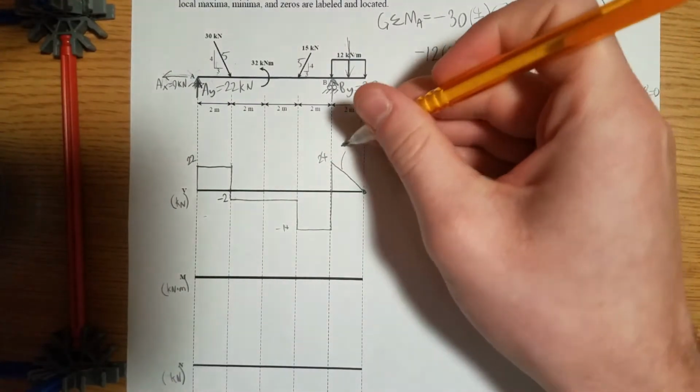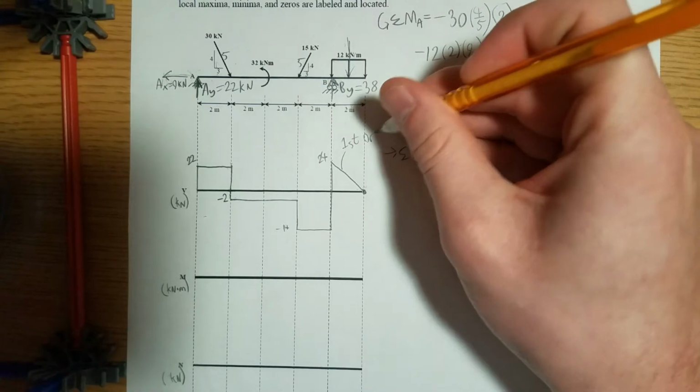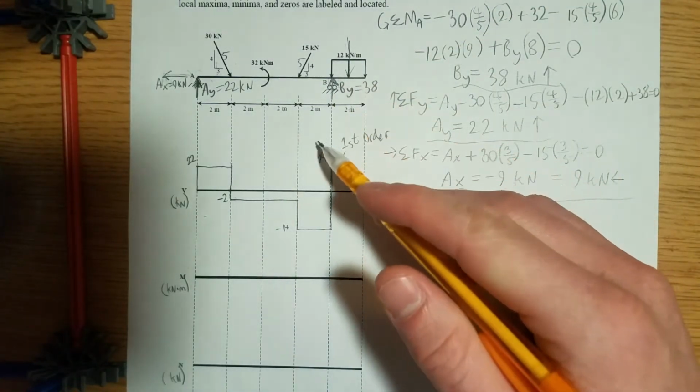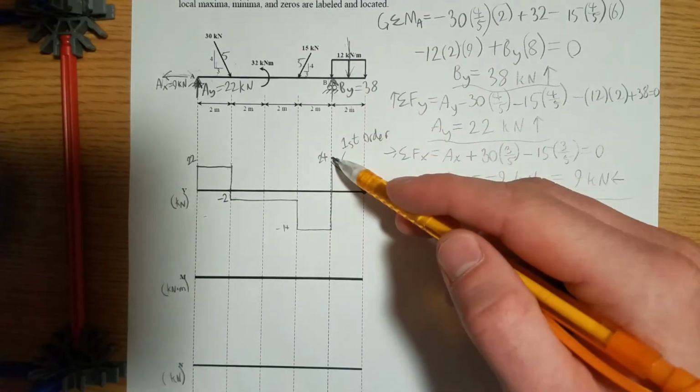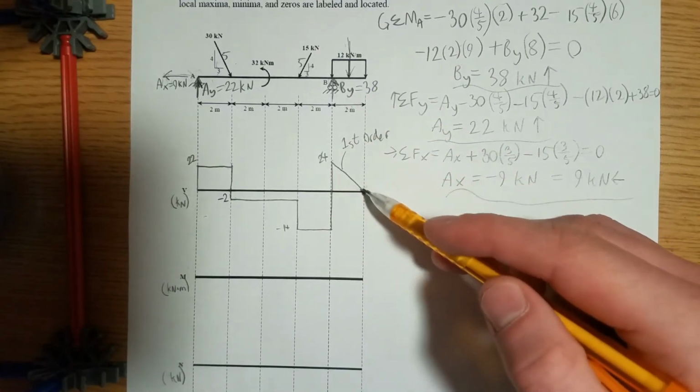I like to label this as first order because we have a slope on it. So this would essentially be, if we were looking at our formulas again, negative 12 times x. It'd be going down. So that'd be first order.